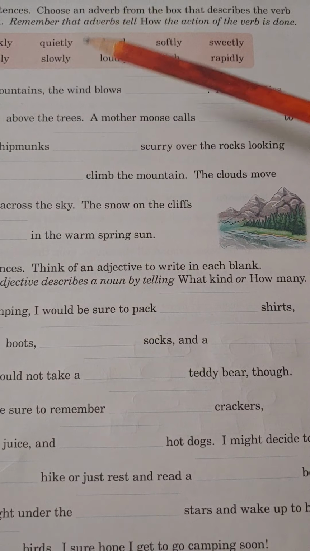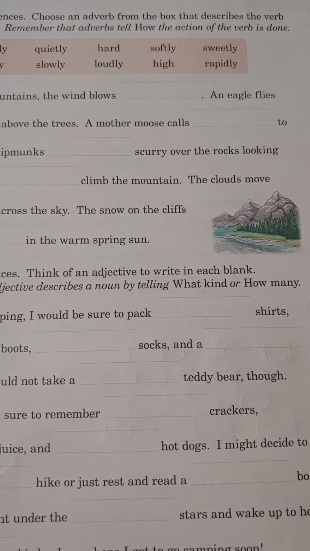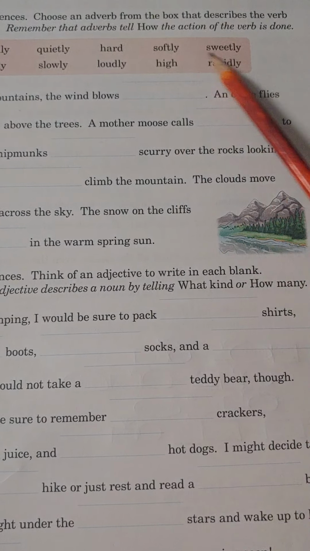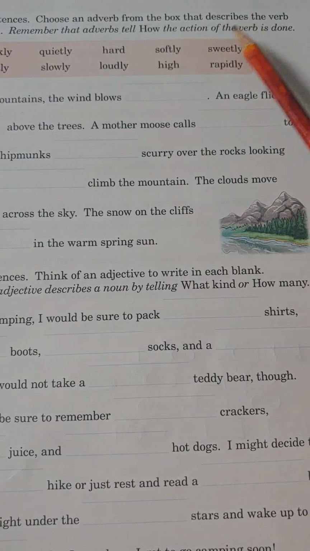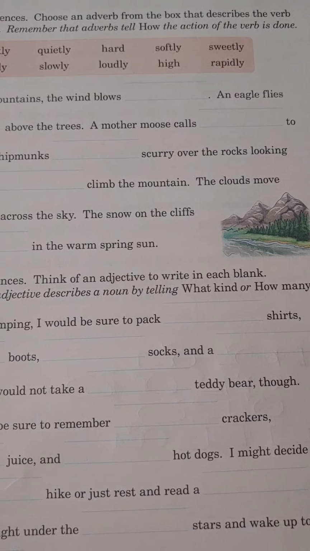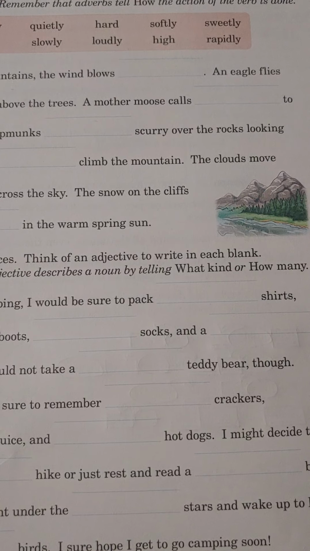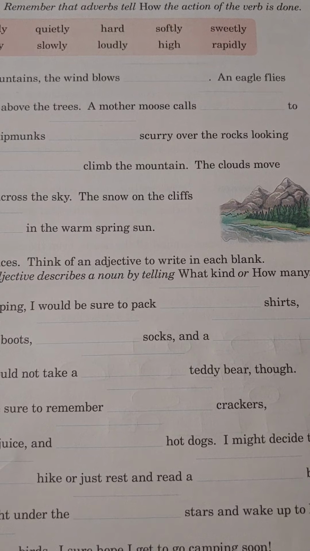High in the mountains, the wind blows blank. I want you to fill it in with how you think we should describe the verb in each blank. Okay?